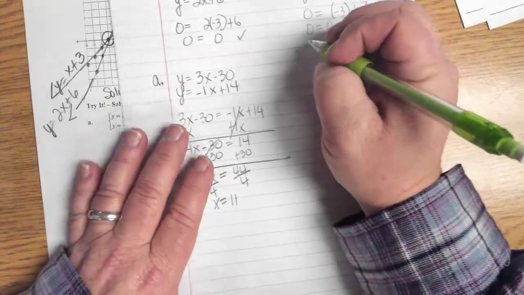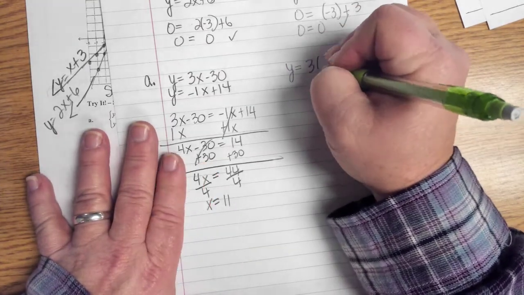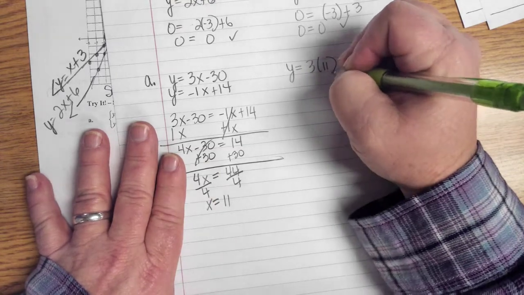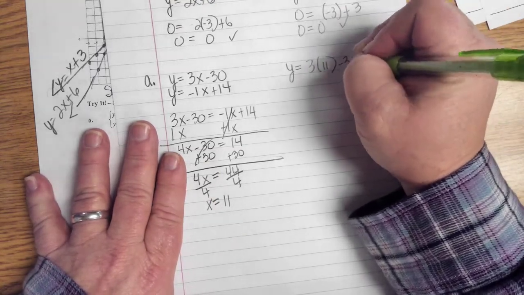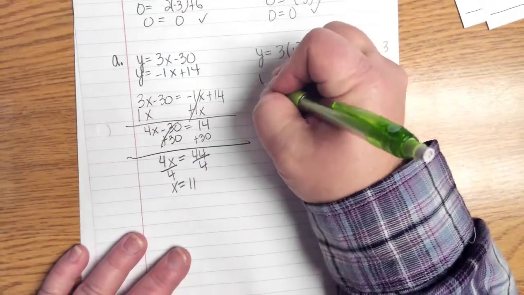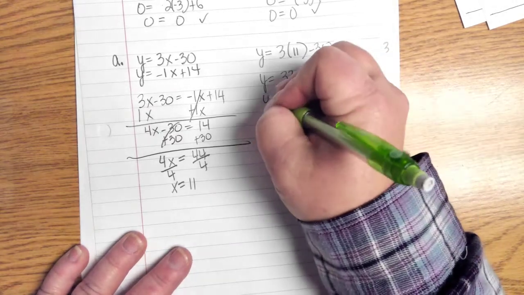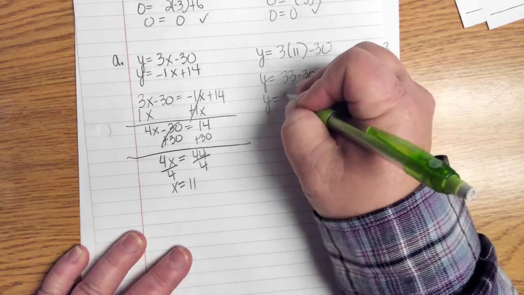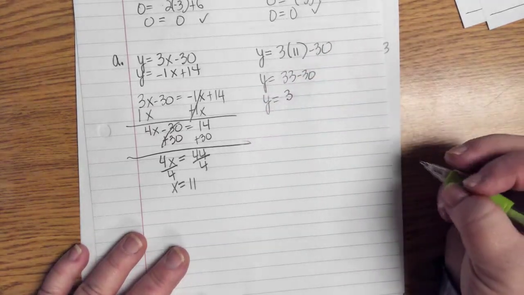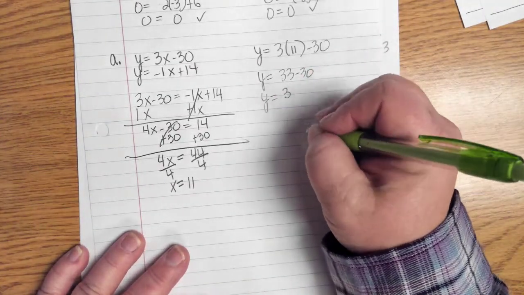I'm just going to use the first one. y is equal to 3 times 11, I'm plugging in for x, minus 30. And I get y is equal to 33 minus 30. So y is equal to 3. So my solution here is (11, 3).